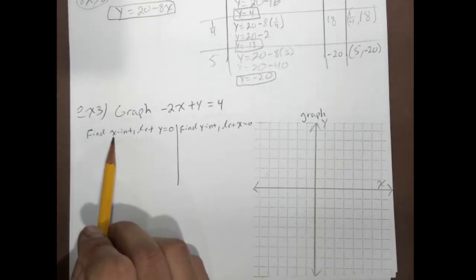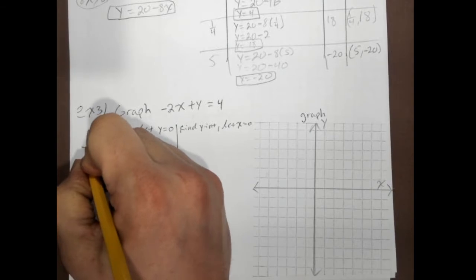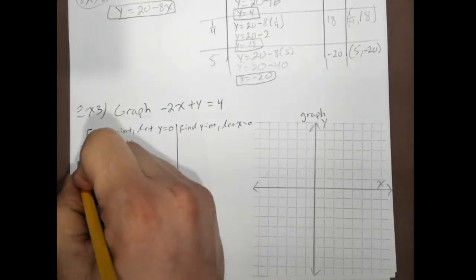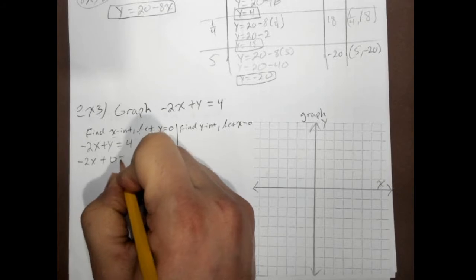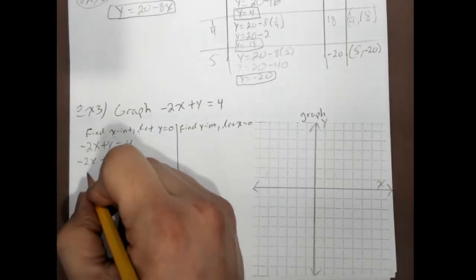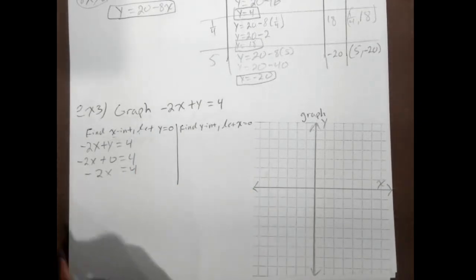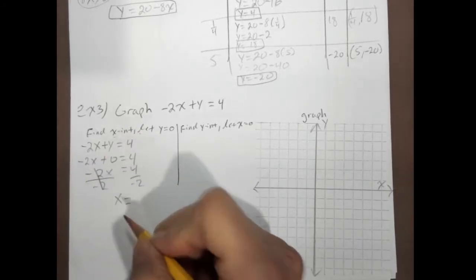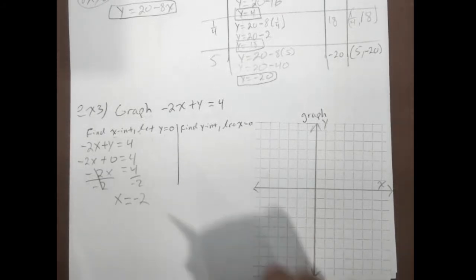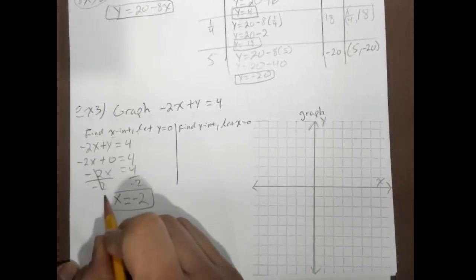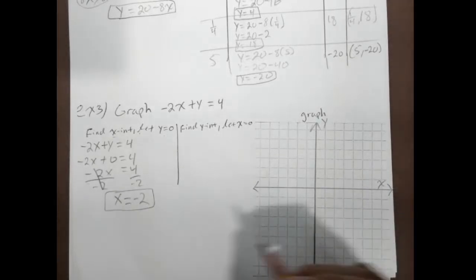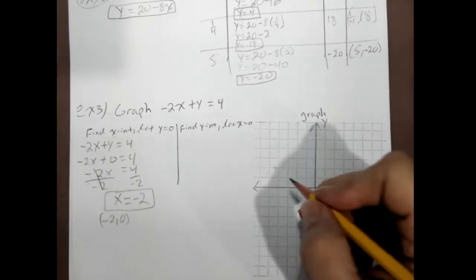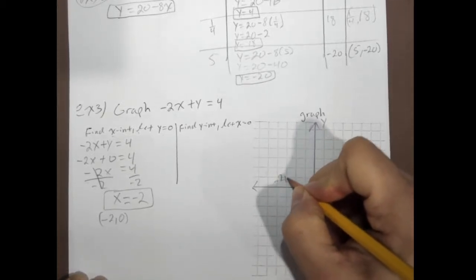So to find the x-intercept, we must let y equal 0, negative 2x plus y equals 4. Let's plug in 0 for y. And then we get negative 2x is equal to 4. We're going to divide both sides by negative 2. X equals negative 2. So my first ordered pair will be at x equals negative 2. So we get negative 2 comma 0. And if I were to graph that, that would be here, negative 2 comma 0.